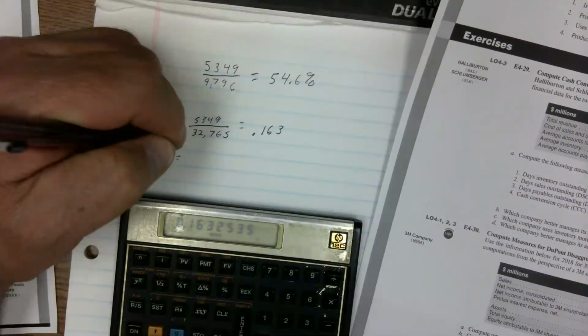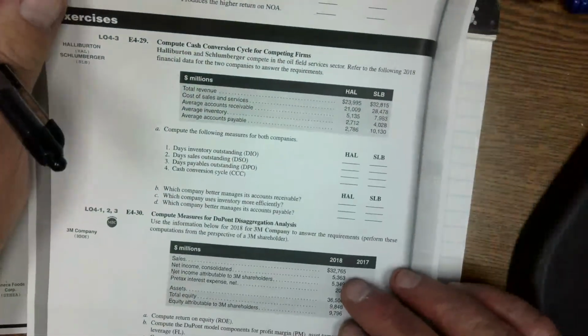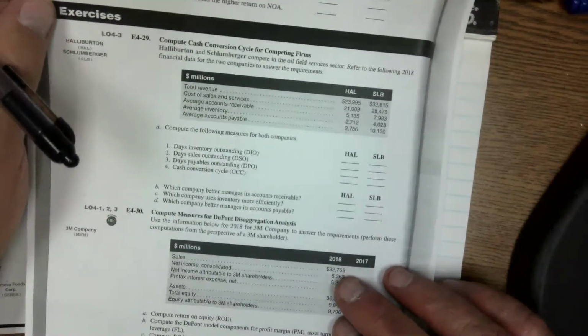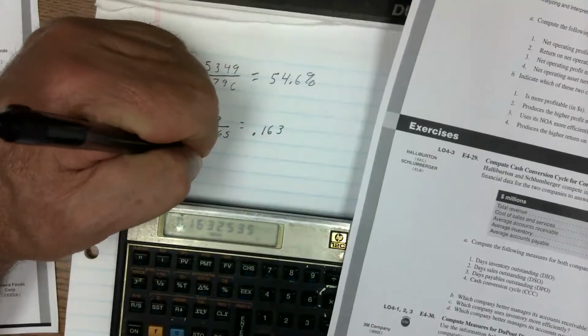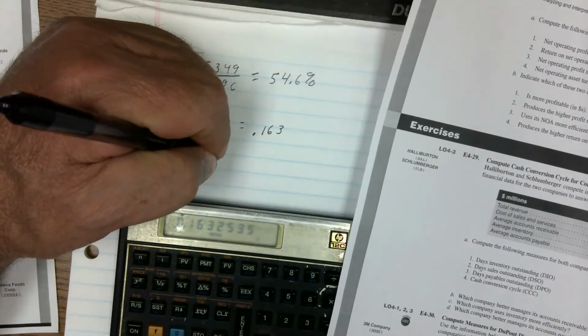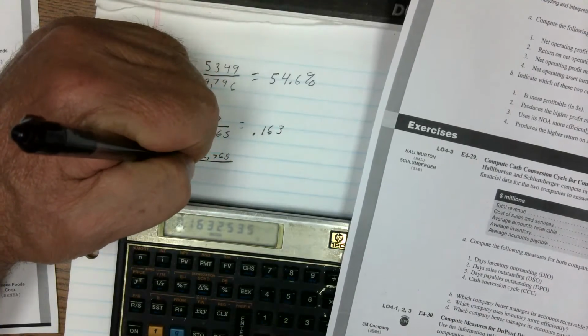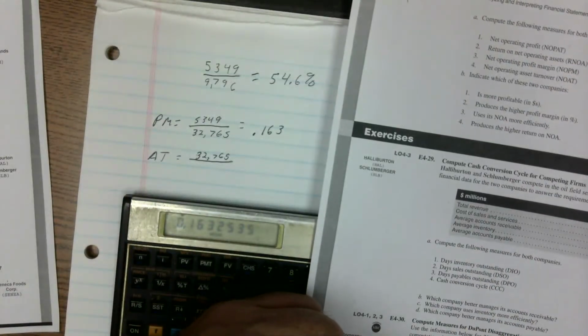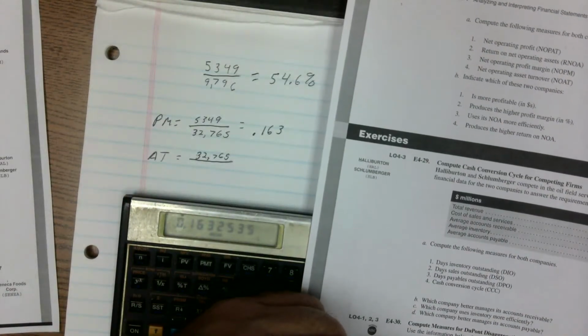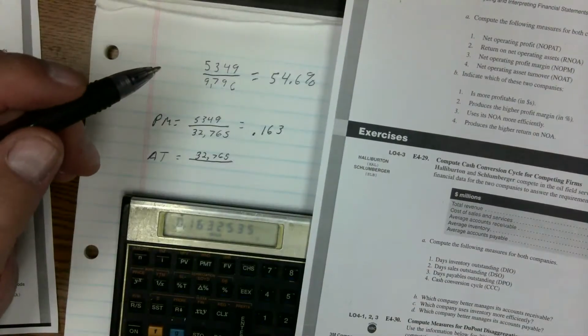Asset turnover equals the sales, 32,765, divided by our total assets, which is our average assets.